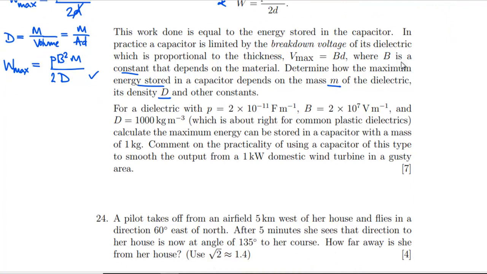For a dielectric, they've given us P, they've given us B, they've given us D. Calculate the maximum energy which can be stored. Oh, they've given us M, so they've given us all of the numbers. We just need to type everything in. And then comment on the practicality of using a capacitor of this type to smooth the output of a 1 kilowatt domestic wind turbine in a gusty area. So we're going to be working out some maximum energy. We're going to have to compare it to this 1 kilowatt to see if it can do anything to smooth it out. So, right, let's put these numbers in then.